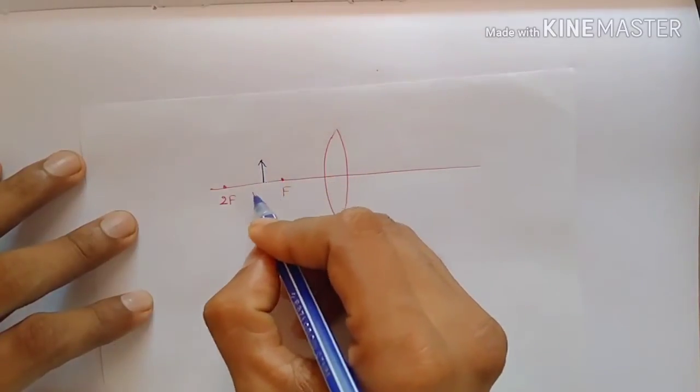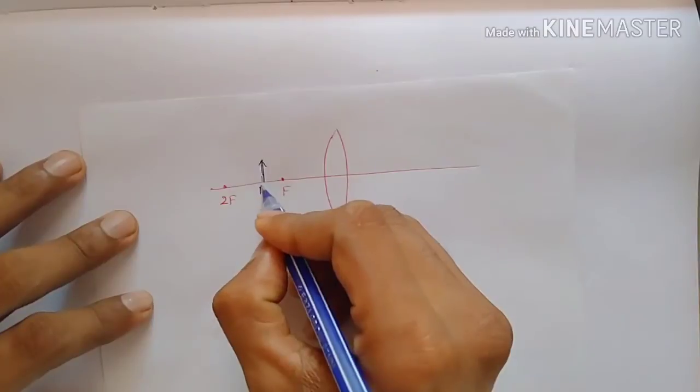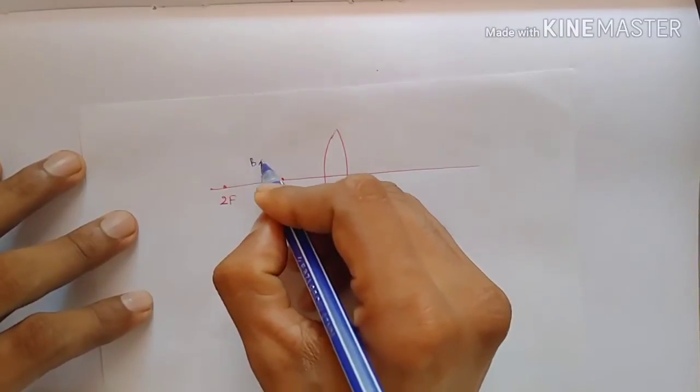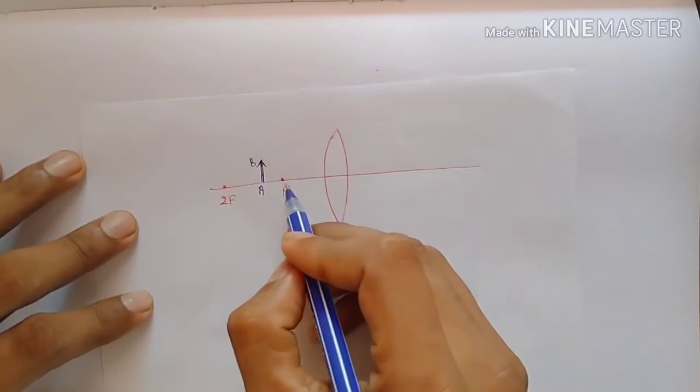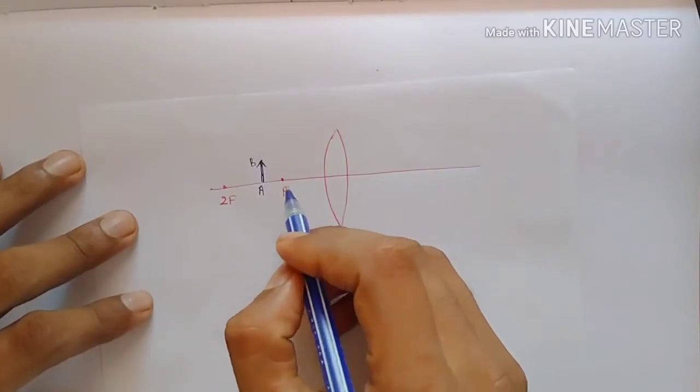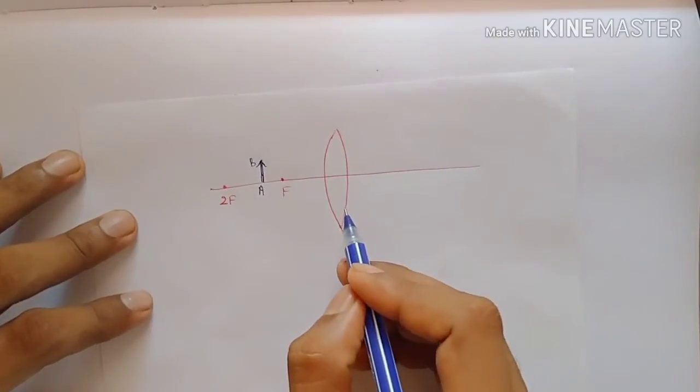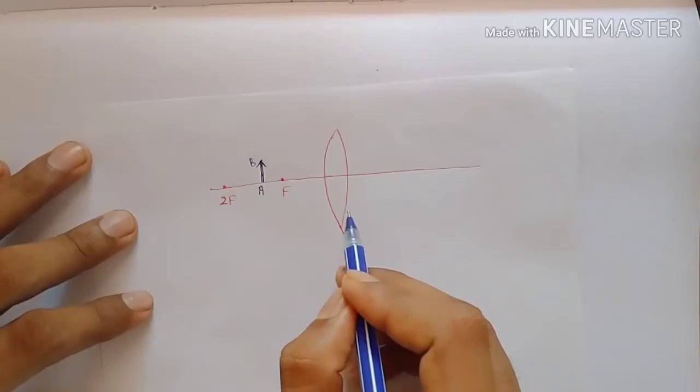This is our object AB. Where is this object placed? This object is placed between F and 2F. We have to find out the image formed in the case of this object.